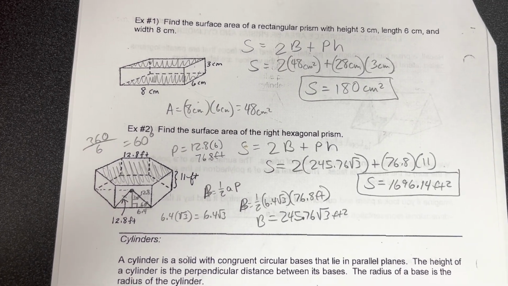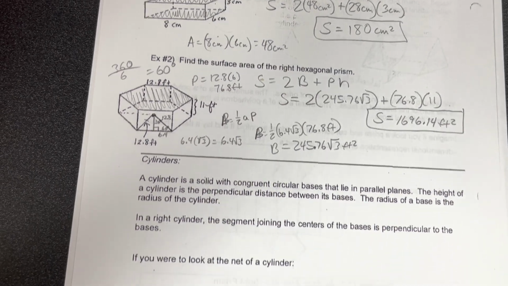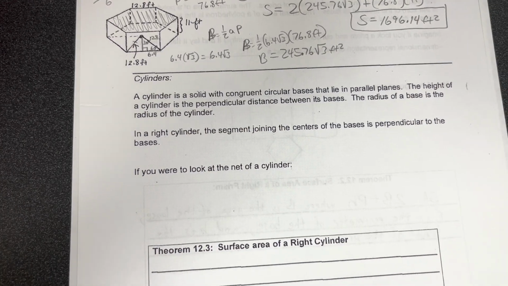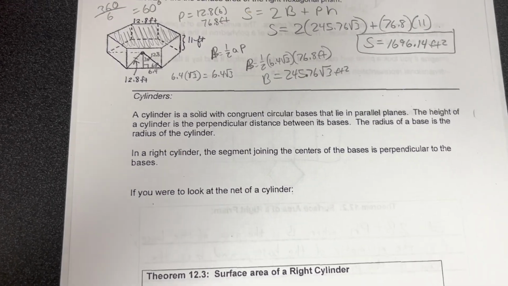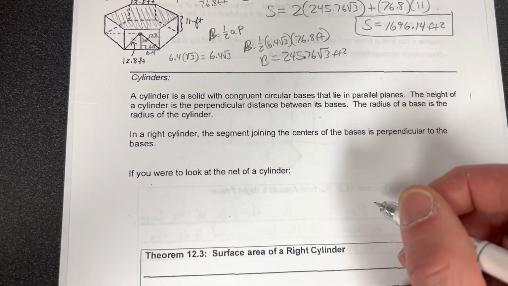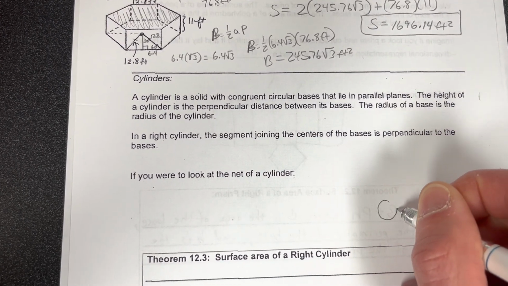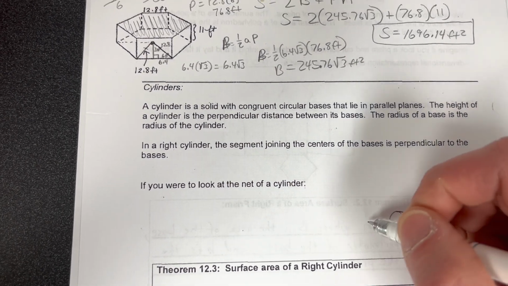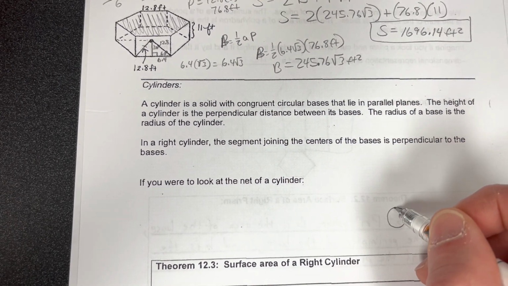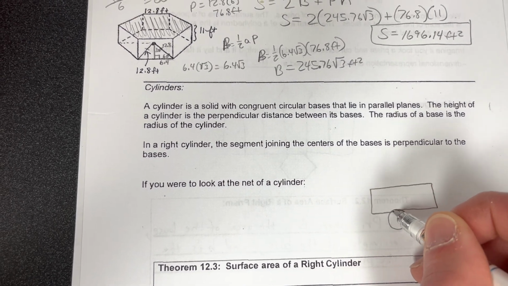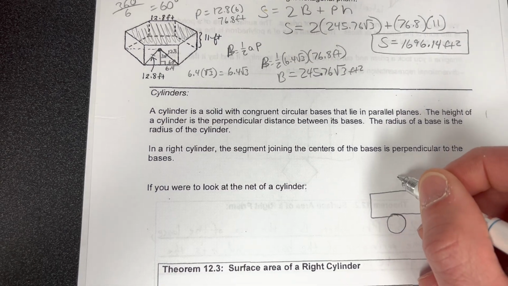All right, so cylinders are a special type of prism. They are a circle that's been stretched out. So let's look at a net of that. You would have a circle, but then you snip around the circle, and then you'd have the lateral edges, which, when you unroll it, would look like something like this.